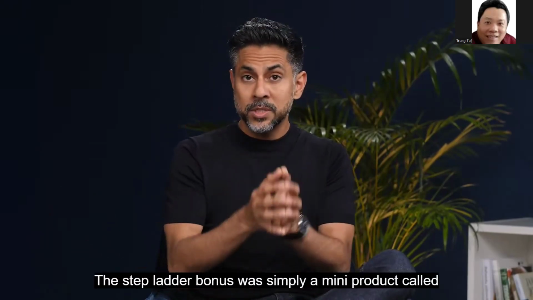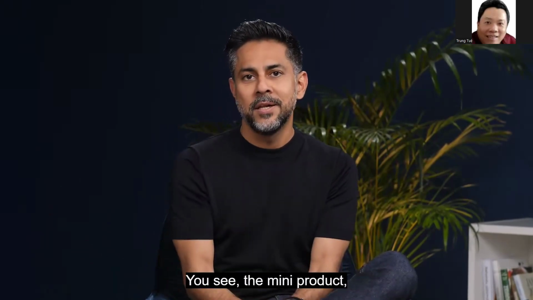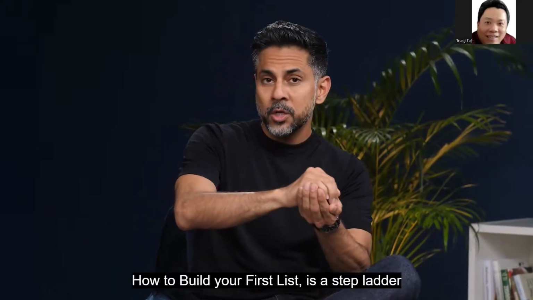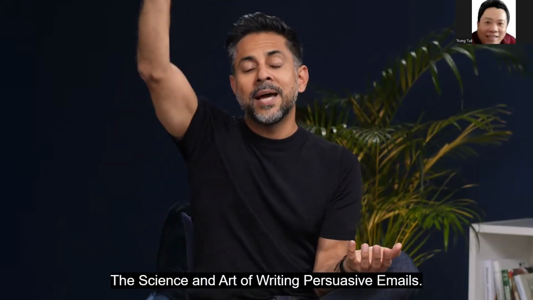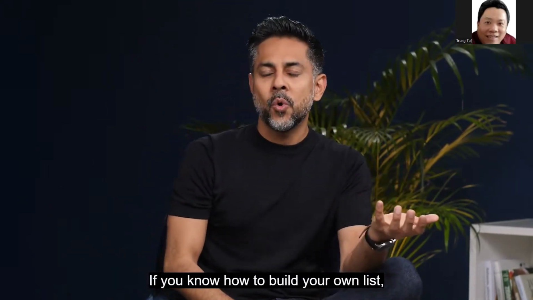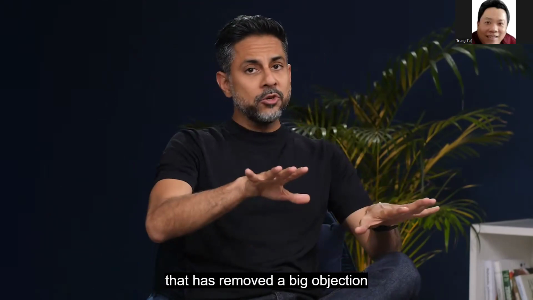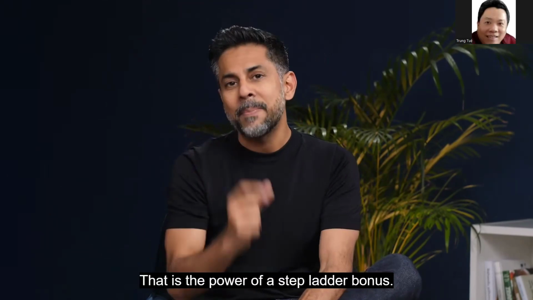The step ladder bonus was simply a mini product called How to Build Your First List. You see, the mini product, How to Build Your First List, is a step ladder to his core product, the science and art of writing persuasive emails. If you know how to build your own list, that has removed a big objection that you might have to buying the main program. That is the power of a step ladder bonus.